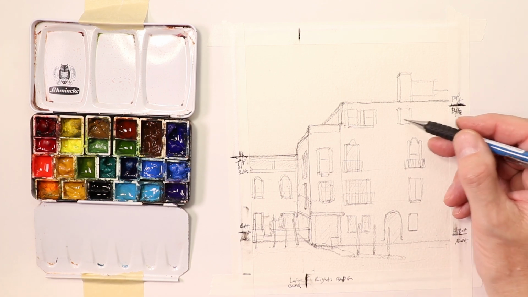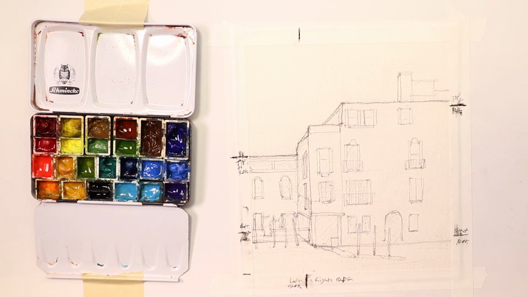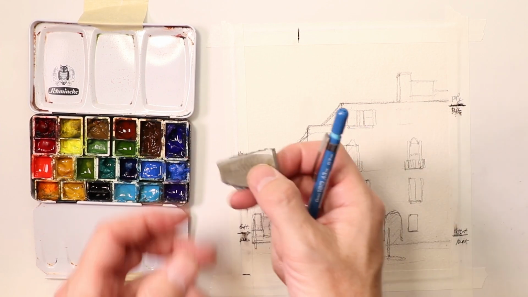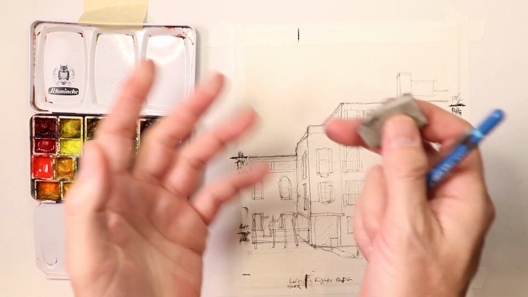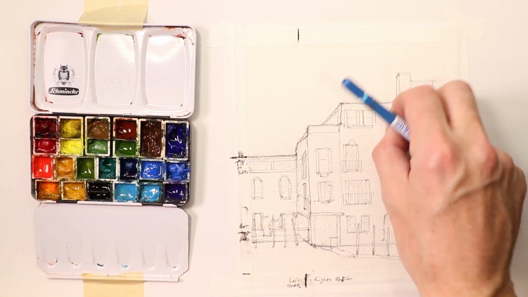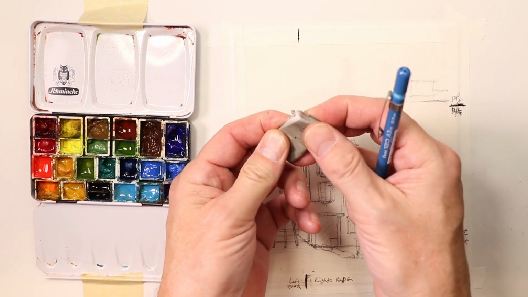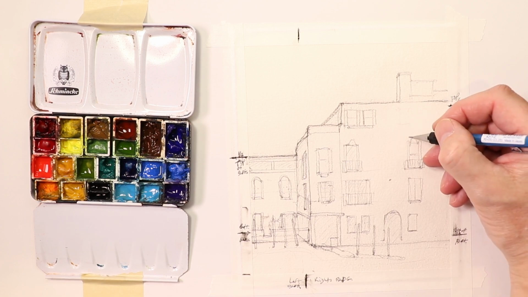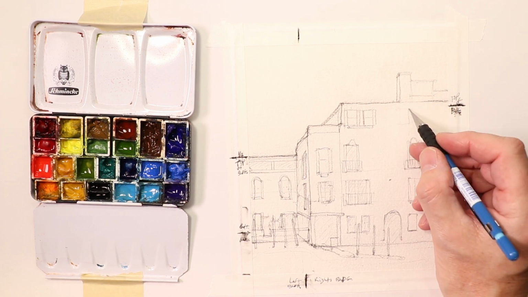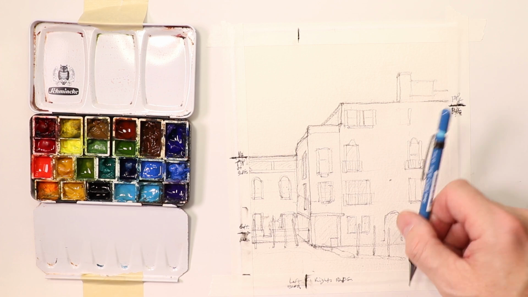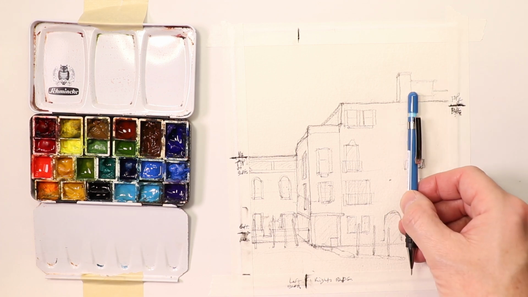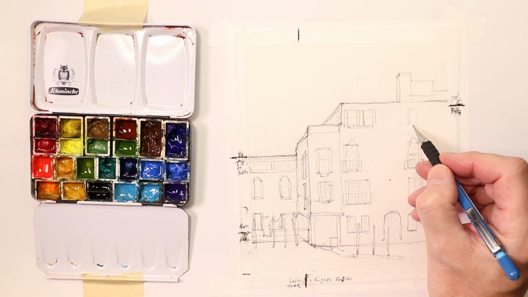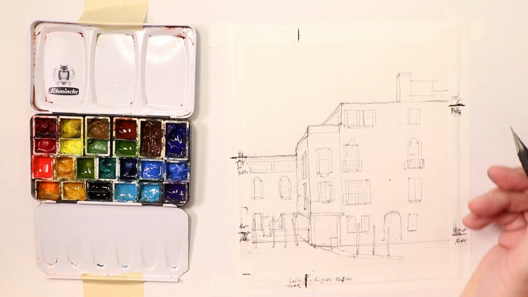And this should be, and if you have a problem, you take some kneaded eraser. If you're drawing and you need a little bit of corrections, no big deal. You take the kneaded eraser, erase a few lines. I just want this window to be plumb or vertical on the same line as these windows and doors here. Like that.